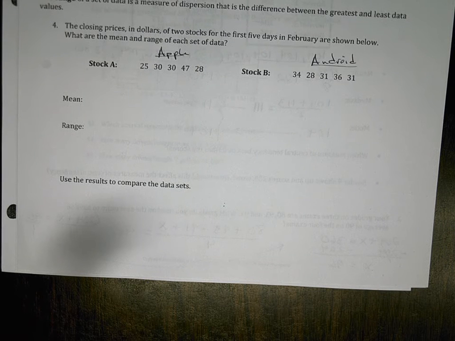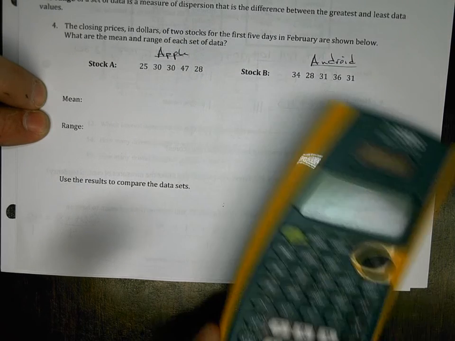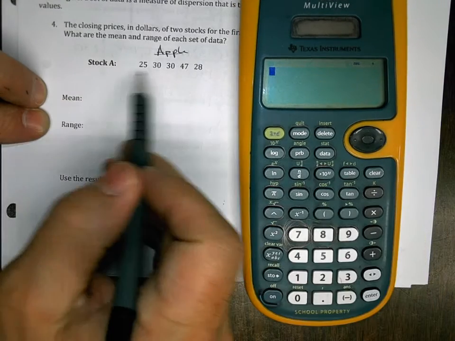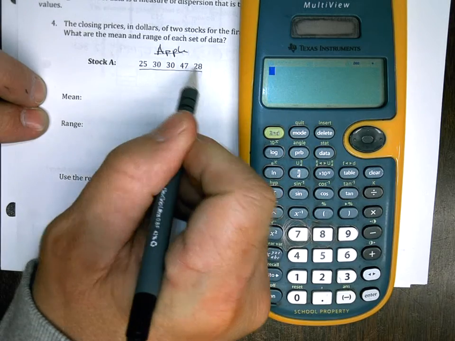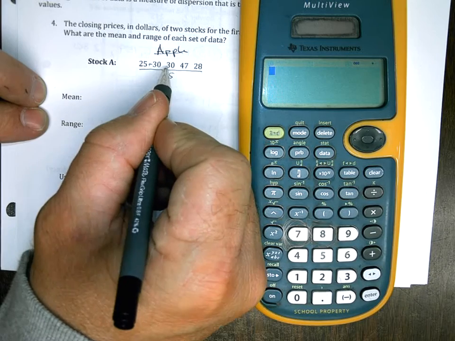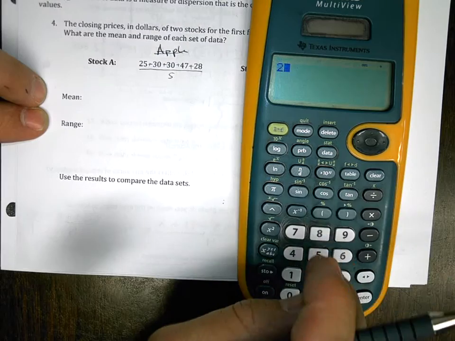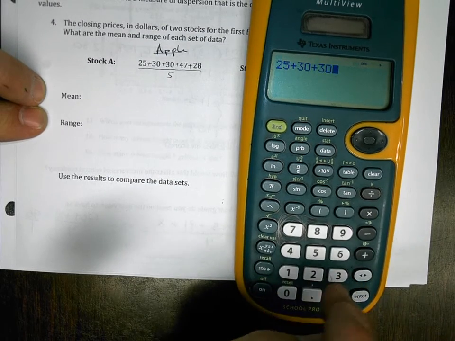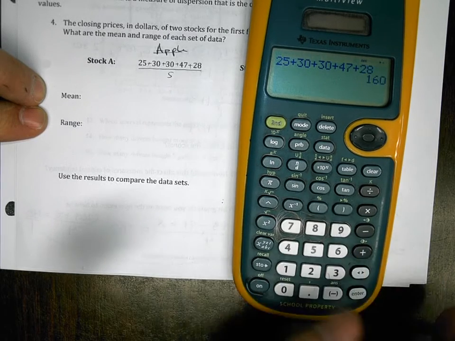Okay? So let's take a look at the mean and the range of stock A. So I'm going to add up to find the mean. As you remember, hopefully, you add up all the data pieces and divide by the number of data pieces. So in this case, we're going to add them all up and divide by 5 to find the mean. So 25 plus 30 plus 30 plus 47 plus 28 equals 160.